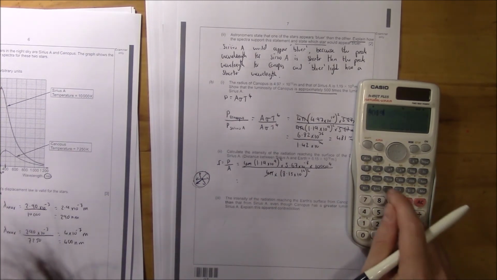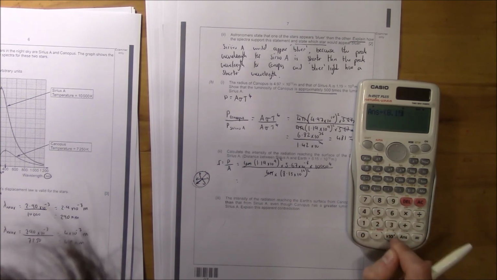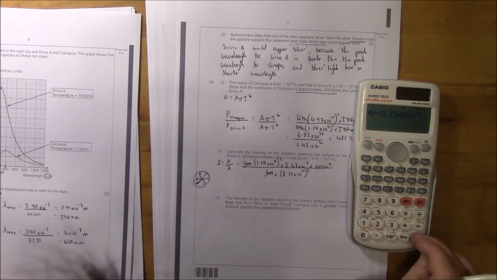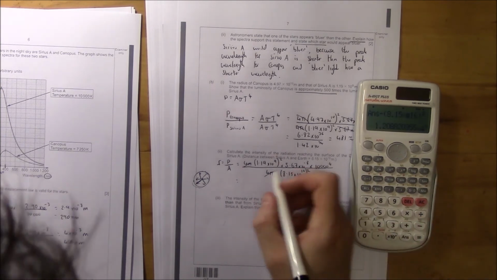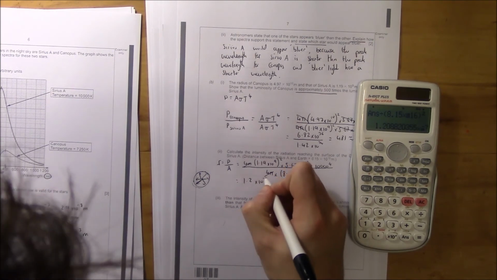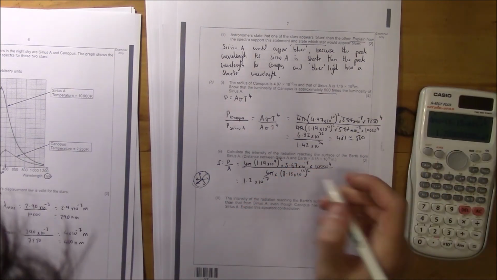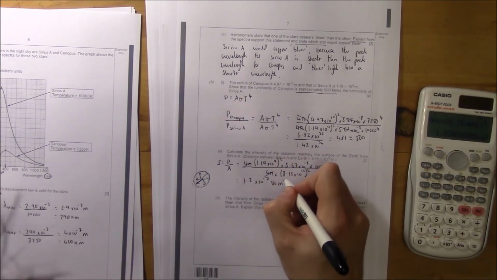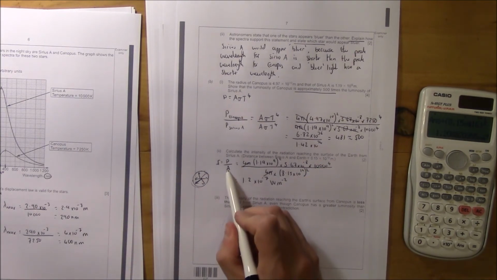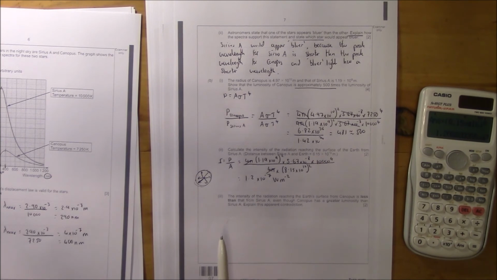And we divide that by 8.15 times 10 to the power of 16 squared. That gives me an answer of 1.2 times 10 to the power of minus 7 watts per square metre. Because our power is in watts and our area is in meters squared, so watts per square metre.